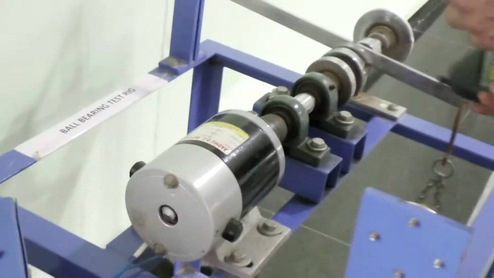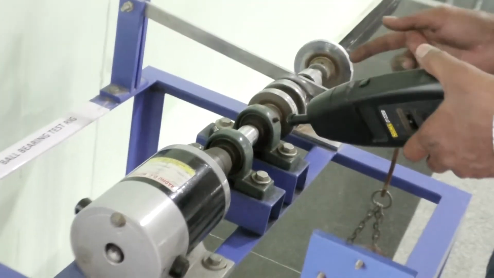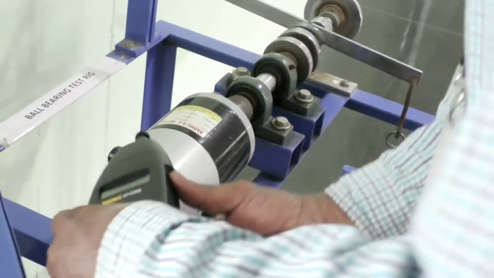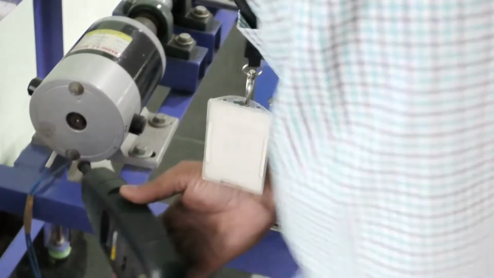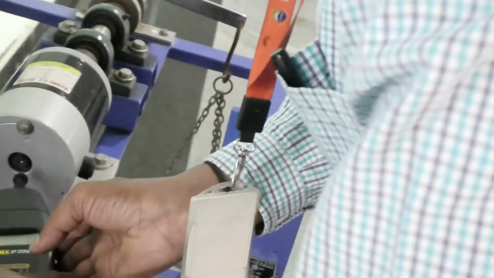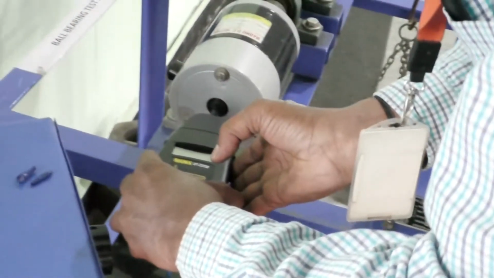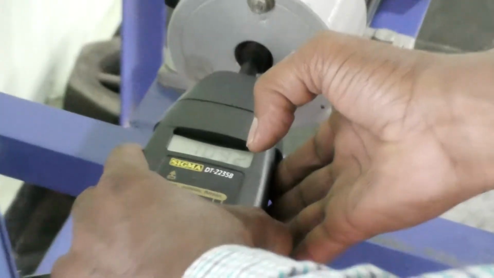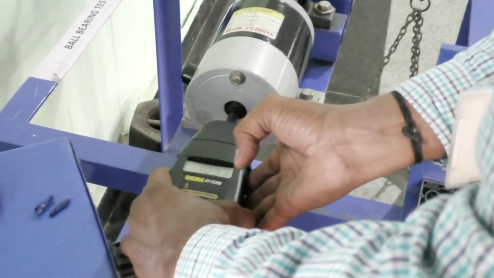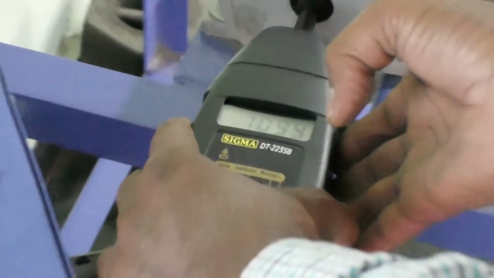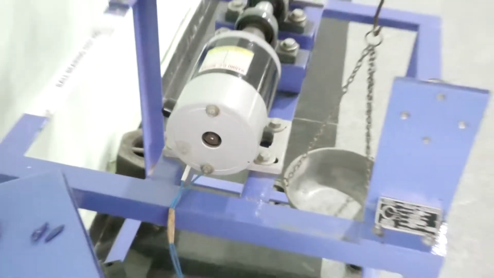After it is stable, measure the speed. So you can say 110 RPM.